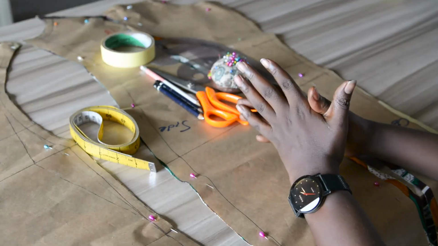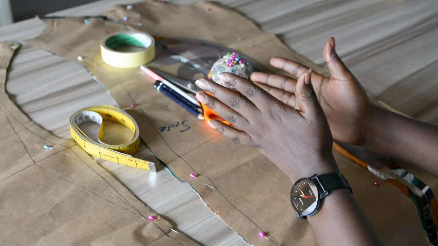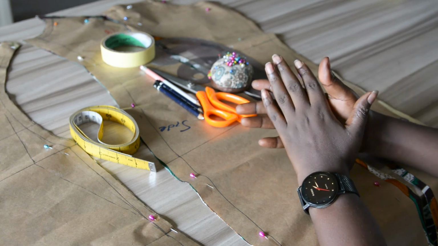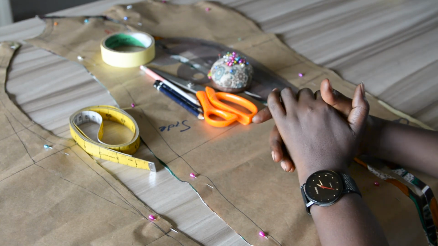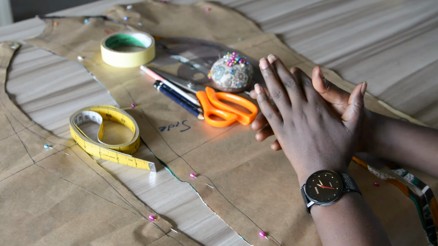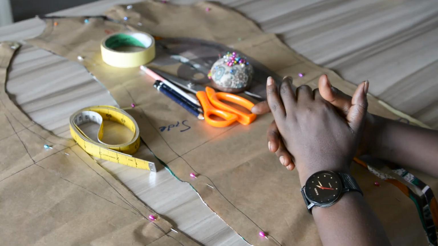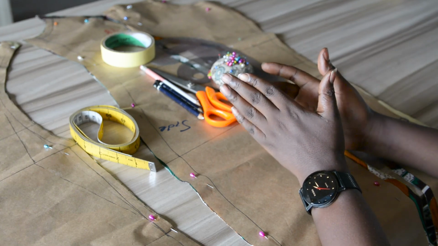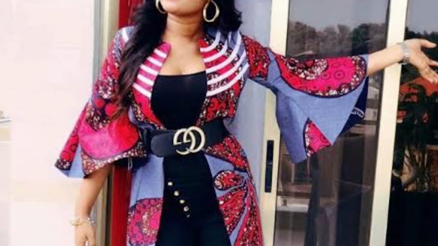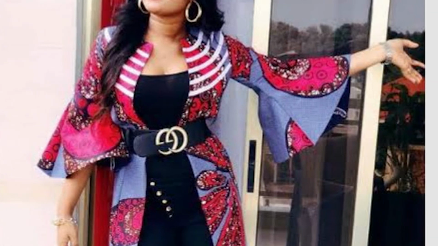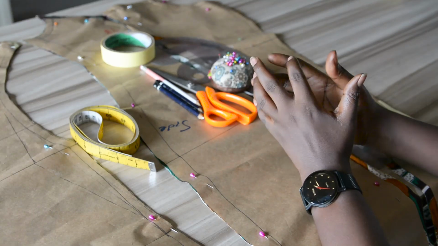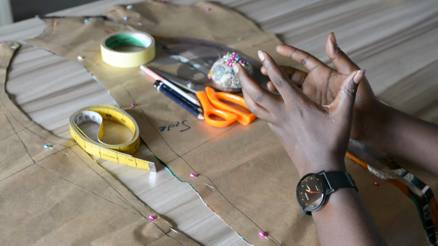This is where I will be stopping in this video for now. So far so good. We've drafted the front and back panel of a kimono jacket with dart manipulation using this tie as a reference image. Meet me in my next video where I will be concentrating on the sleeve part of this tie, which is bell sleeve without joining, and I will also proceed in putting all the pieces together to make a beautiful kimono jacket with bell sleeve.